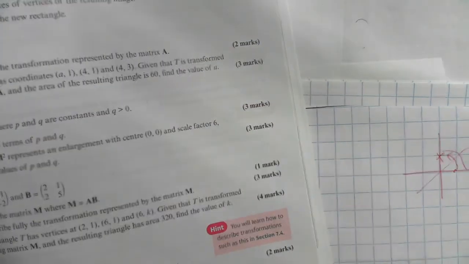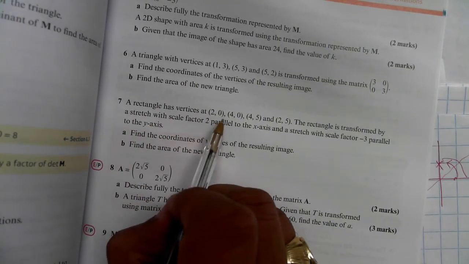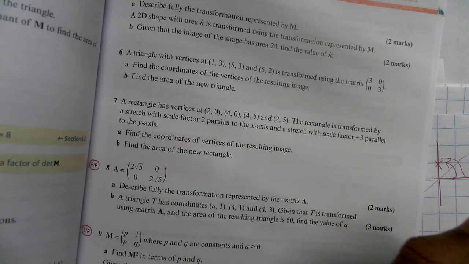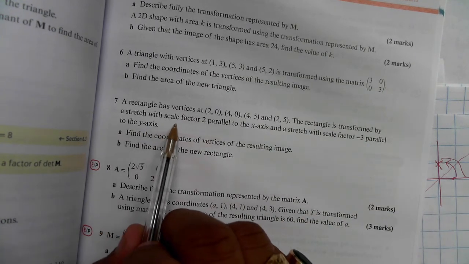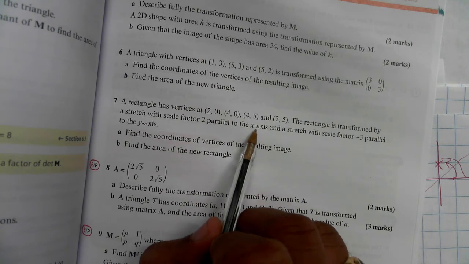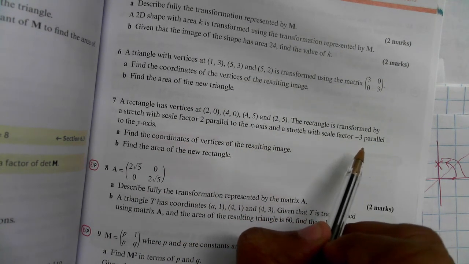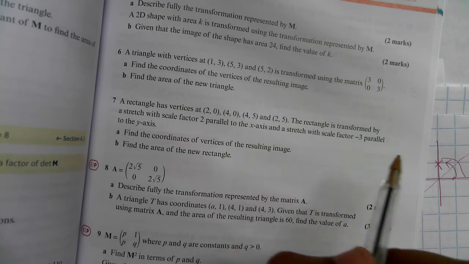Exercise 7c, some of it. Let's do question number 7 of exercise 7c. A rectangle has vertices this and this. The rectangle is transformed by a stretch with scale factor 2 parallel to the x-axis. What does that mean? Every x coordinate will be multiplied by 2, and a stretch with scale factor -3 parallel to the y-axis. Every y coordinate will be multiplied by -3.